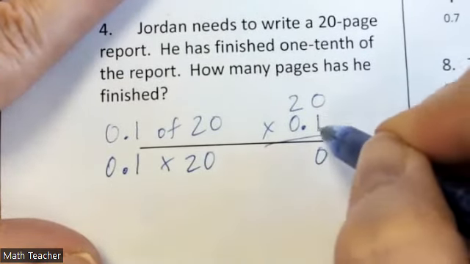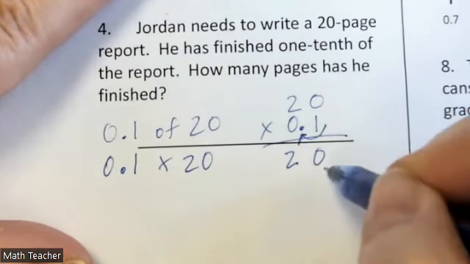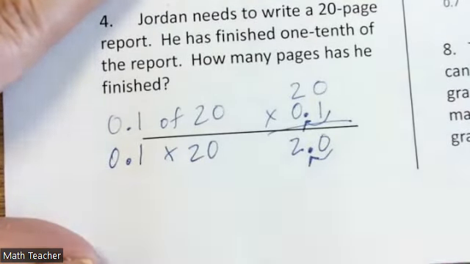1 times 0 is 0. 1 times 2 is 2. We had 1 decimal in our problem, so we need 1 decimal in our answer. He has finished 2 pages.